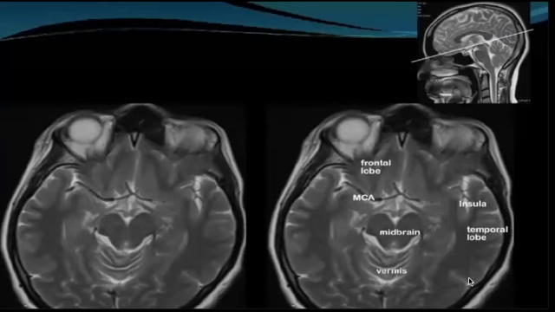So as I said, this is the temporal lobe. This is the one on the most outer part, and this is the insula, which is more internal to it. Now, if you look here, it's going through a part of the cerebellum. This is the vermis of the cerebellum. And here's the midbrain. And here we can see the MCA, or the middle cerebral artery.